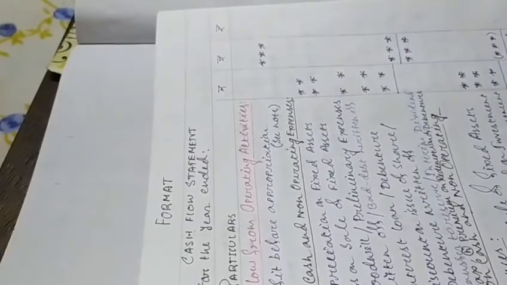any work related with the production, or any work related with the objectives. So this is called operating activities.